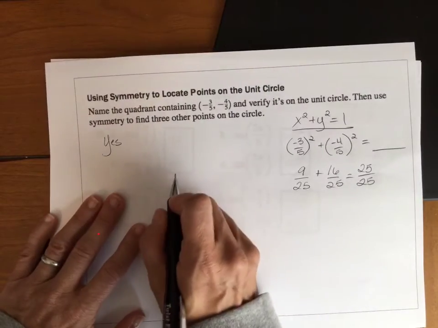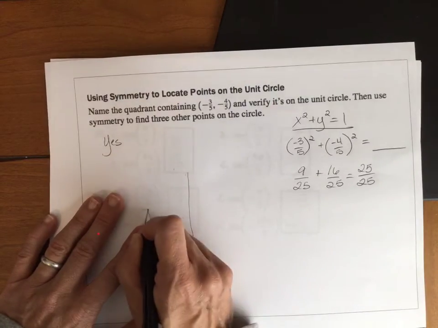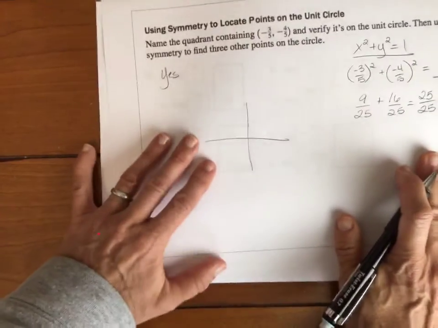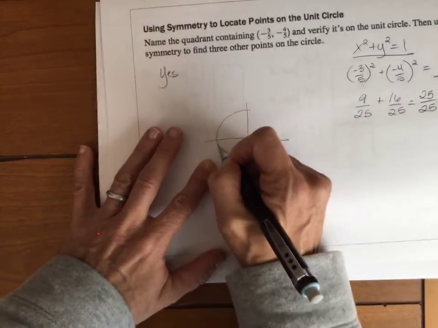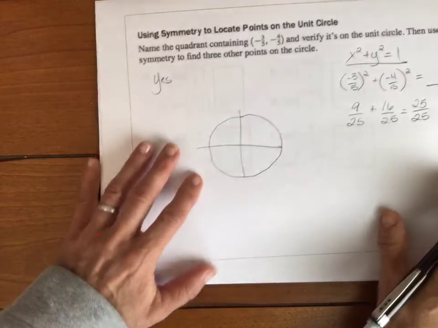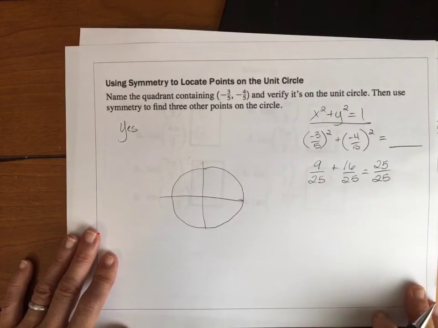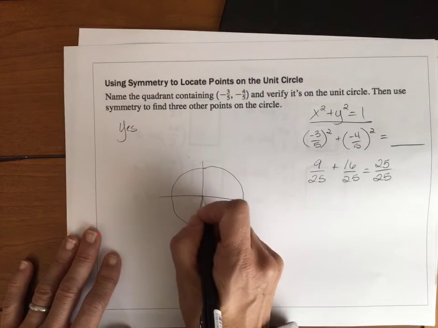Now let's figure out how we can find 3 other points on the unit circle using symmetry. You guys know what that word symmetry means? It's like finding something else in a similar spot. So what quadrant are my x and my y both negative? Well, it's down here in quadrant 3.